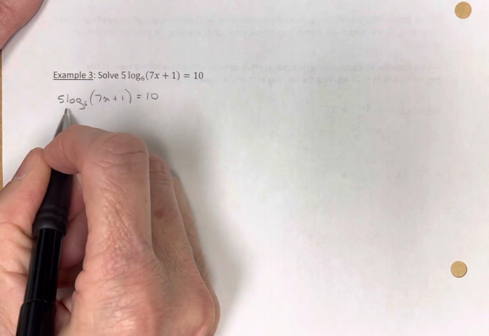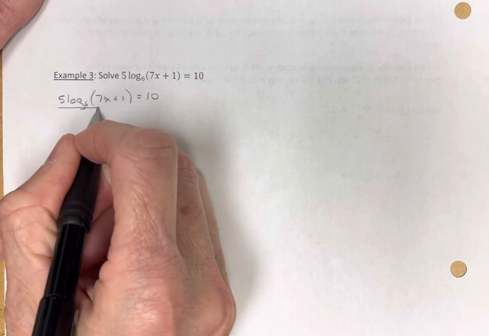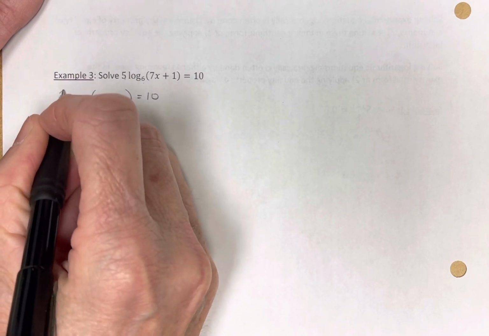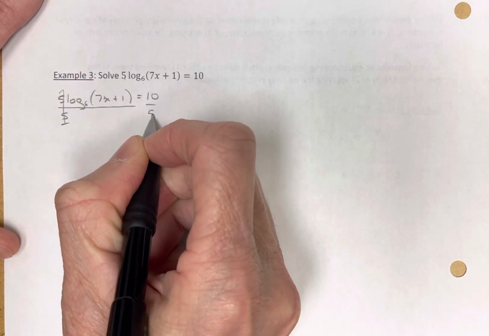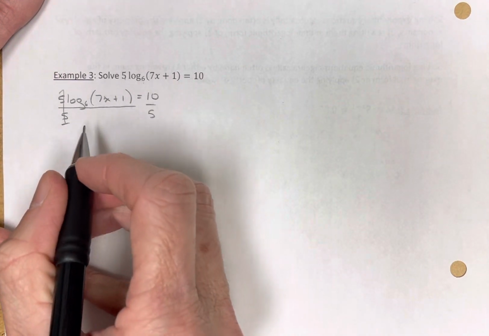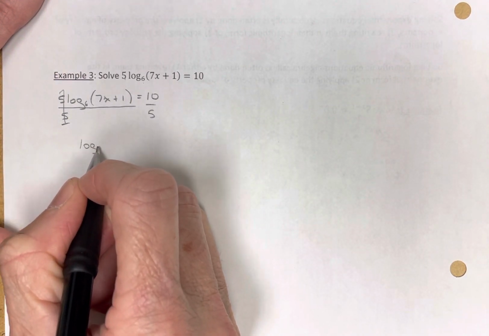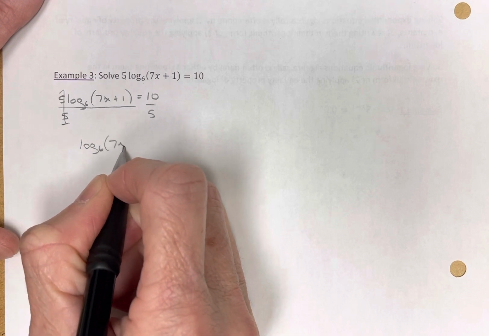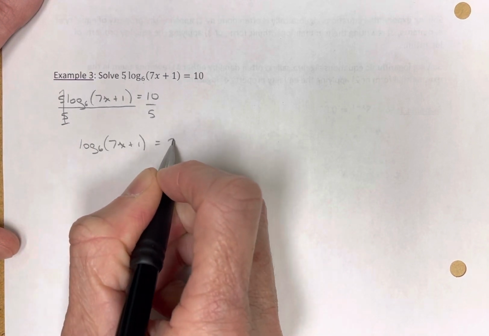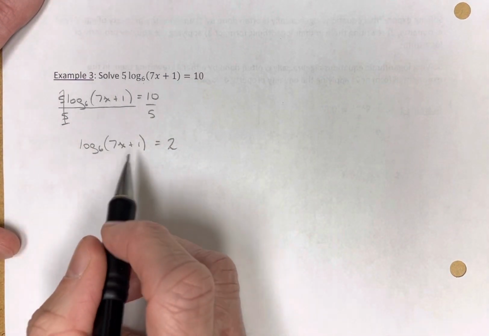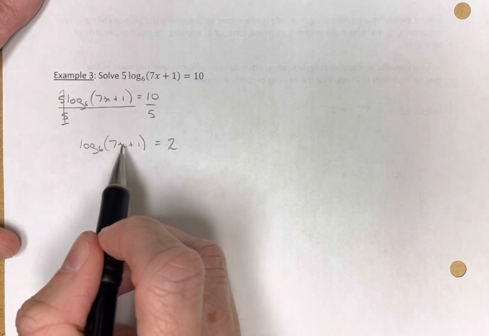I'm going to divide both sides by 5. I'm going to divide the left side by 5. That's a 1. And the right side by 5. This is the easiest way to solve this one. I have the log base 6 of 7x plus 1 is equal to 2. And now I have my log isolated.